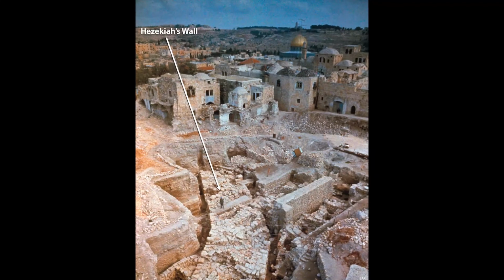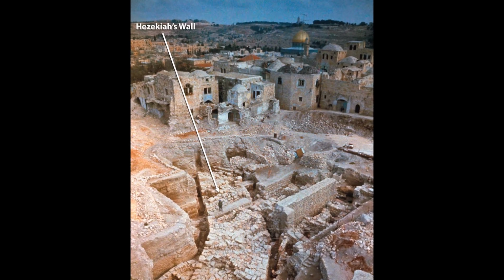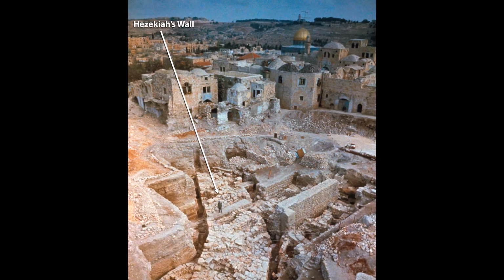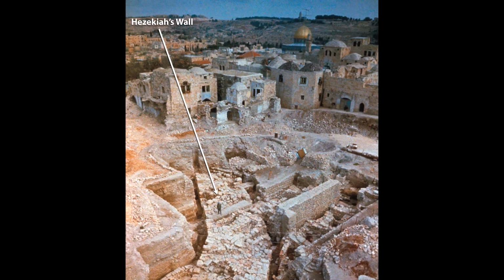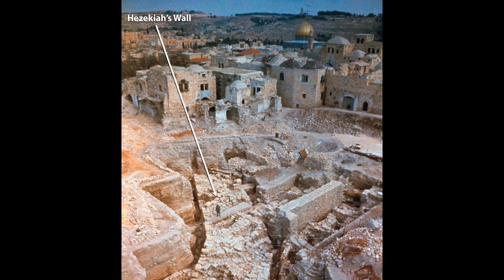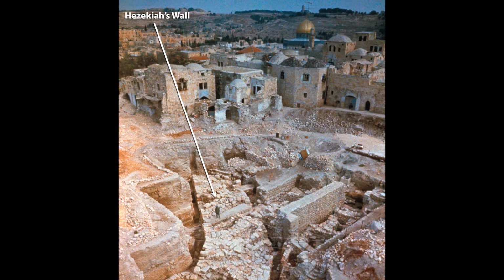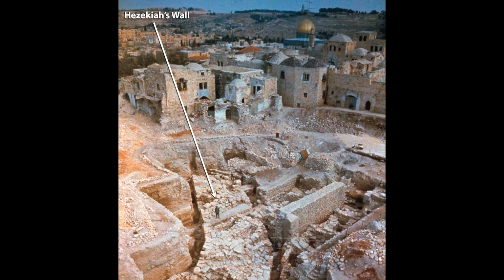And so King Hezekiah built a wall that they call the Broad Wall today, or Hezekiah's Wall. It is quite broad, but it was kind of hastily made because it was made in a hurry to get ready for the Assyrian invasion. And so here you can see that wall exposed.